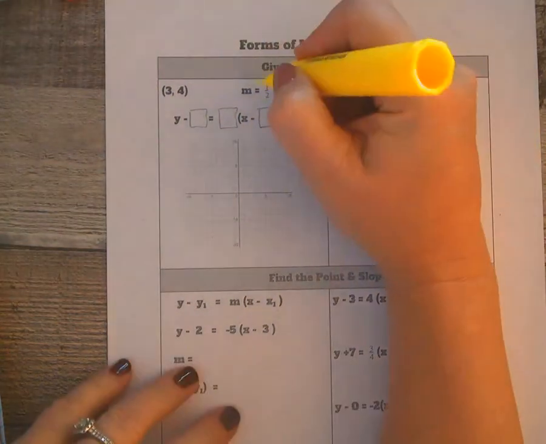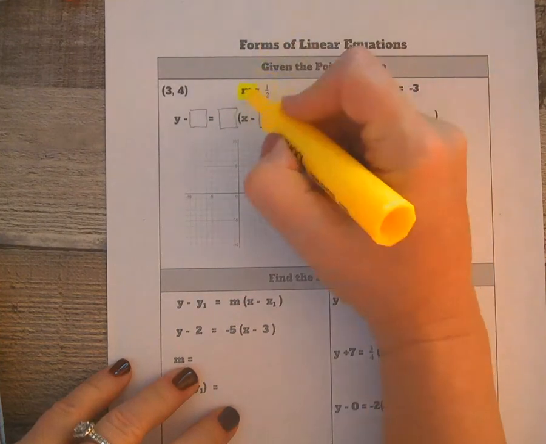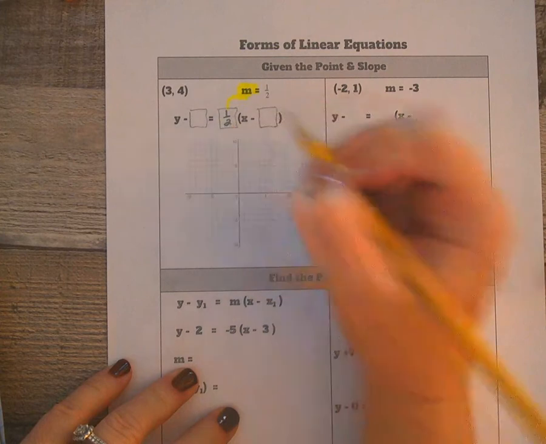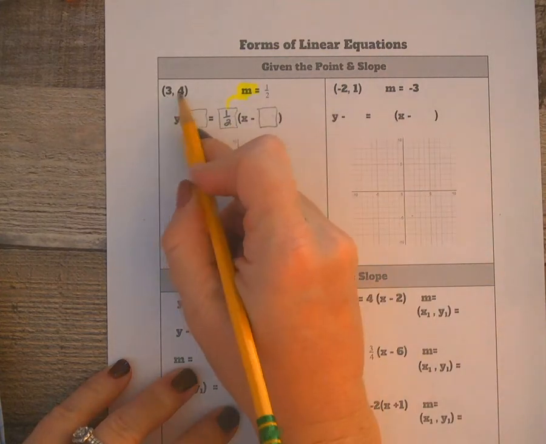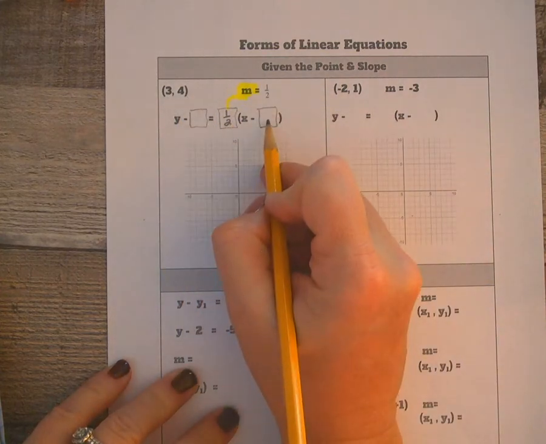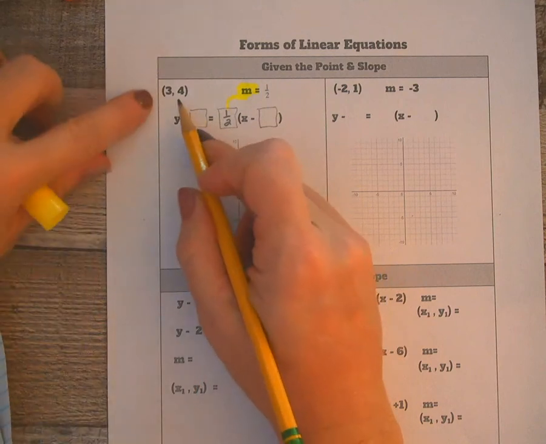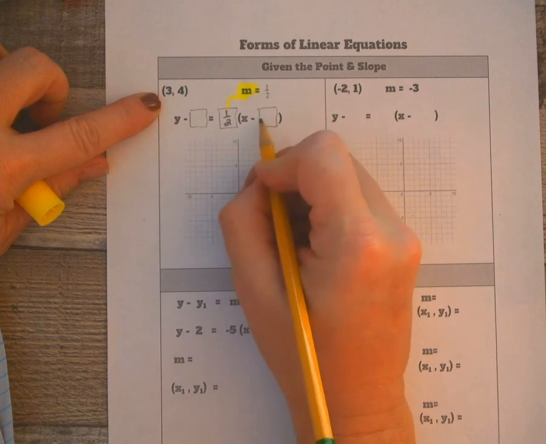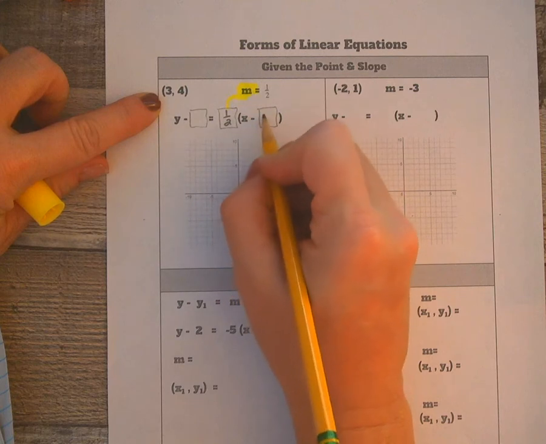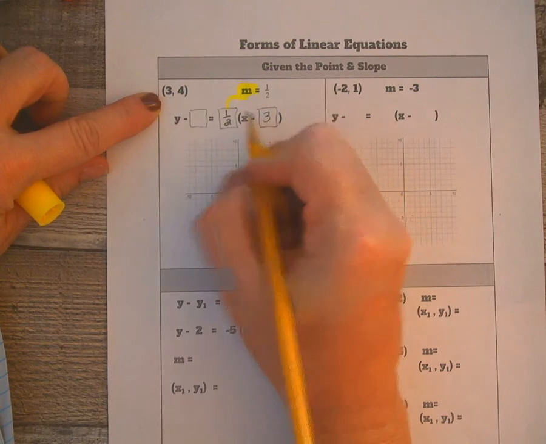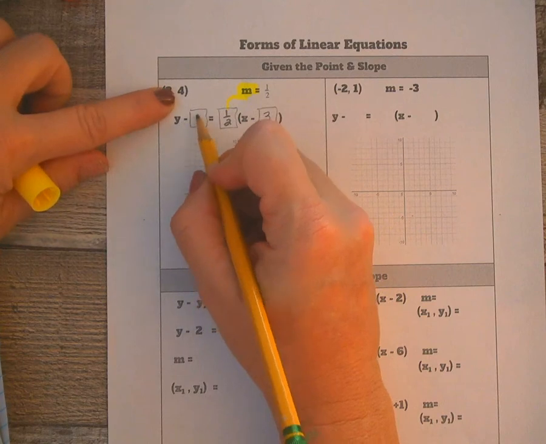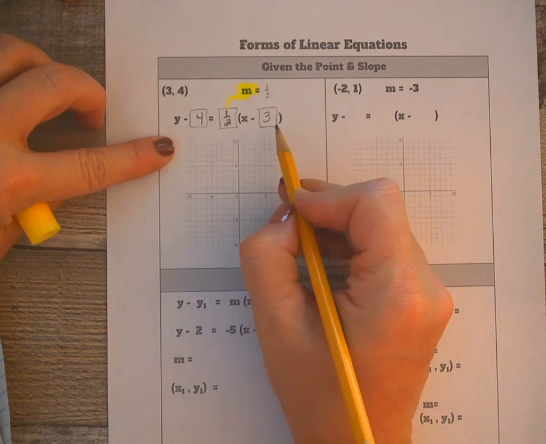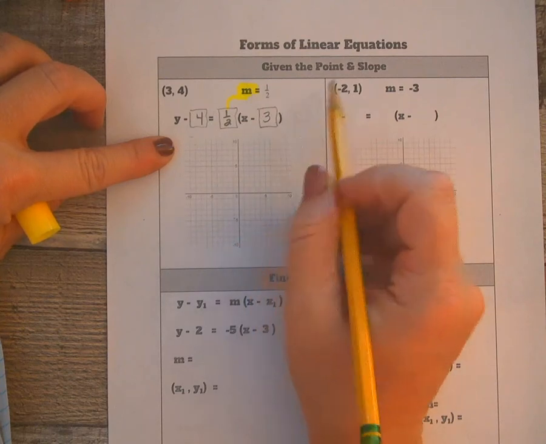Well, the slope, the m value, goes right here. So we're going to put a 1/2 out here. And then our x1 and our y1 go in here and here based on the letter they are. Since this is the x coordinate, it's going to go over here with this term that's x minus something. And the y value goes in right here. So now we've written the equation in point slope form. And now we're going to graph it.